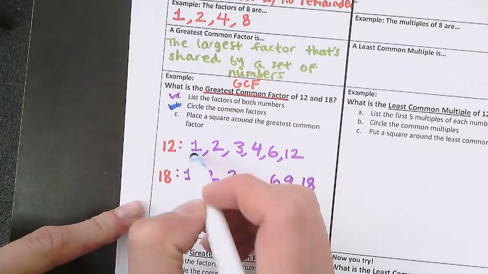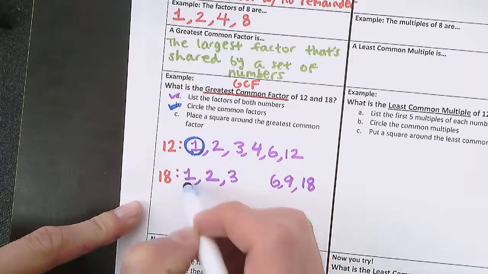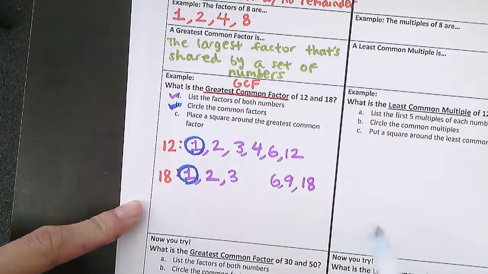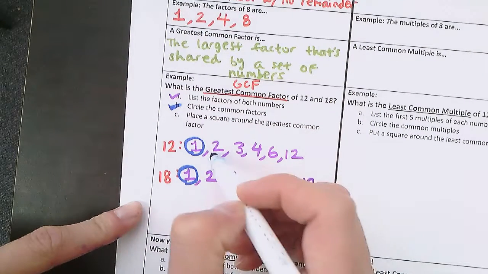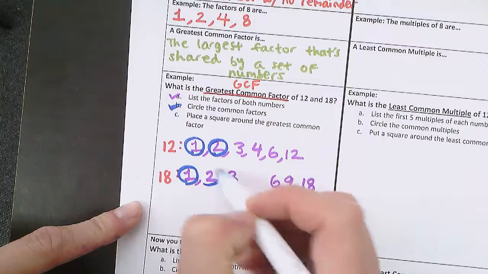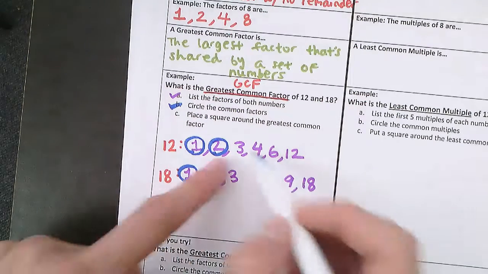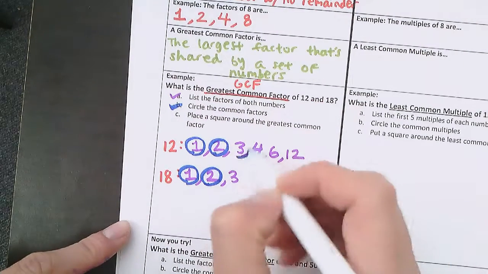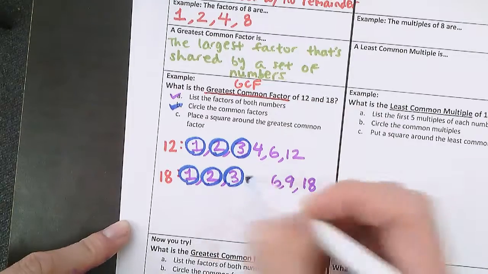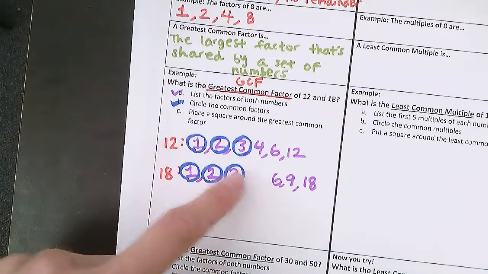So the factors of 12: 1 is a factor. There's also a 1 here. 2 is also a factor. There's a 2 here and a 2 here. 3 is also a factor. I have a 3 here and a 3 here. So these are all common factors because they're factors of both numbers.